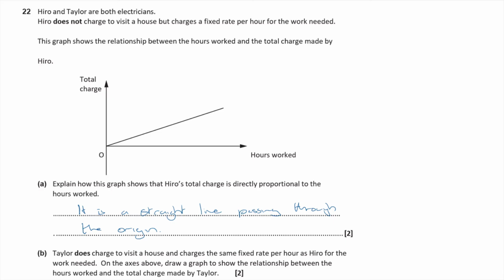Right, Taylor does charge to visit a house and charges the same fixed rate per hour as Hero for the work needed. On the graph above, draw a graph to show the relationship between the hours worked and the total charge made by Taylor.